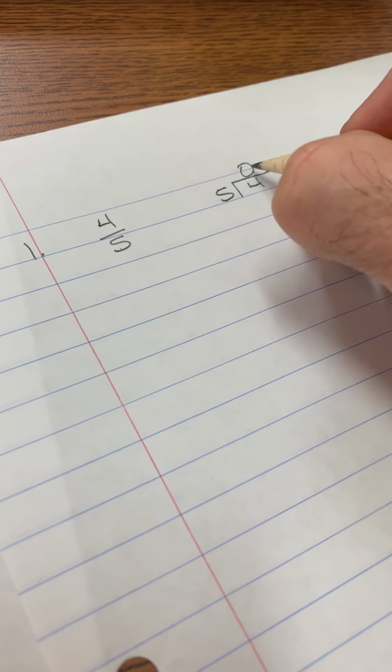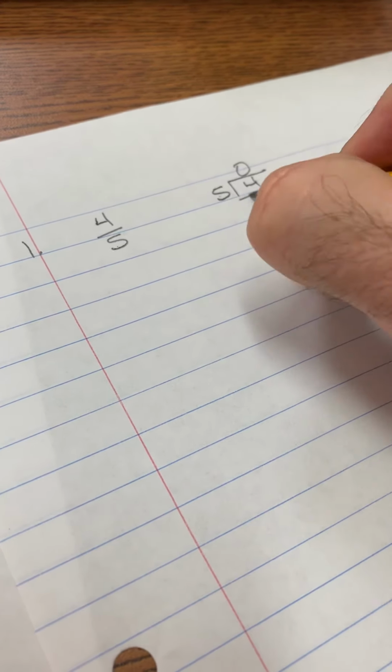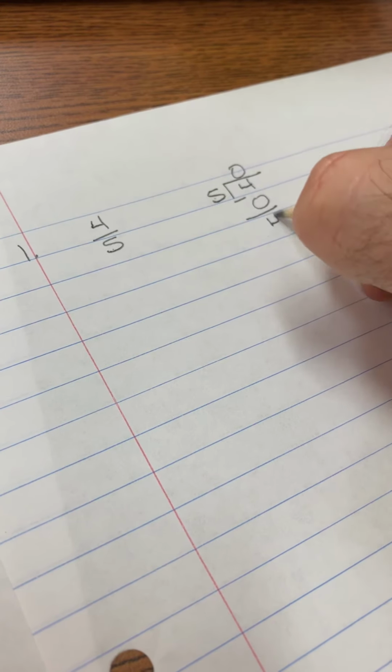5 goes into 4 0 times. Then I multiply 0 times 5 to get 0. And when I subtract, I have 4. So I've divided, I've multiplied, I've subtracted. Now I need to bring it down. So this is where I put my decimal because that's the end of that whole number.